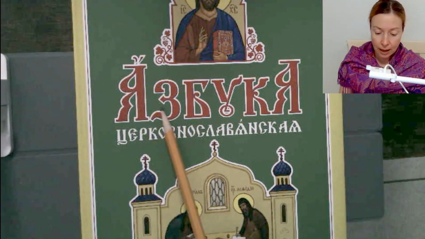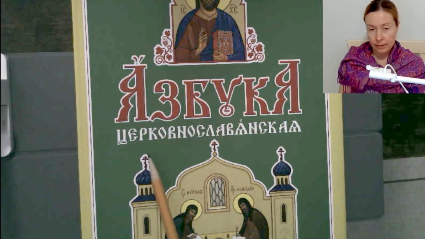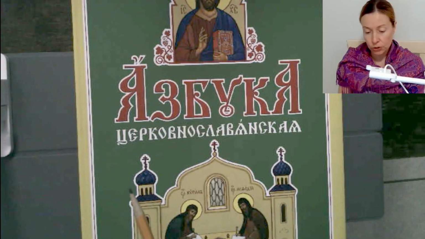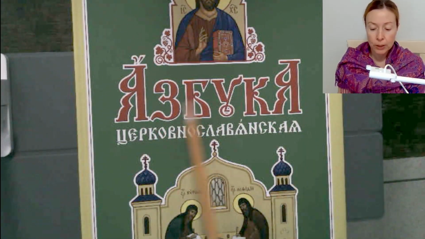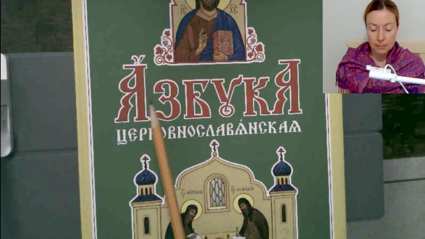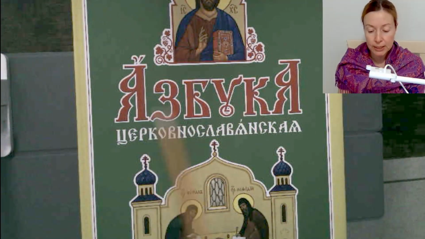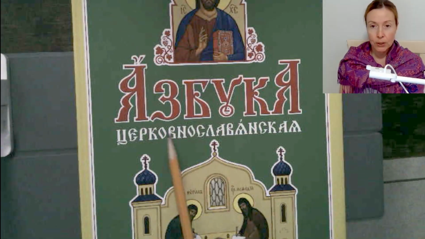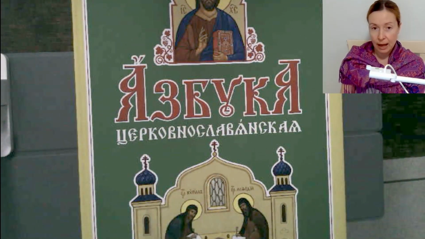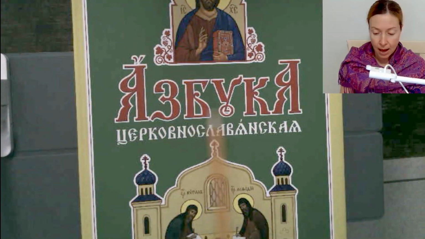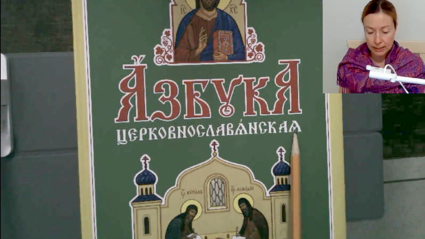So azbuka means alphabet in Church Slavonic, by the name of the two first letters, Az and Buki, combined together, you get the word Azbuka, which is like alphabet, alpha and beta. Azbuka церковно-славянская.